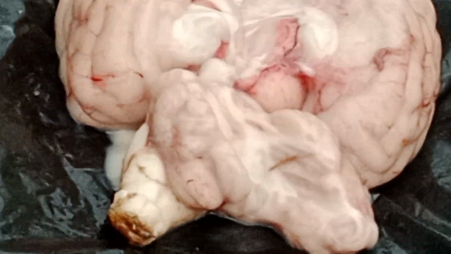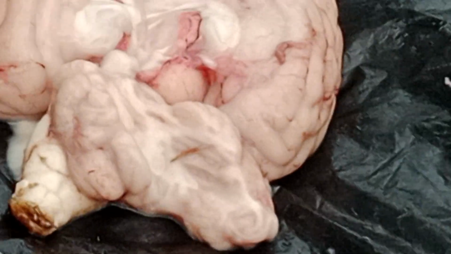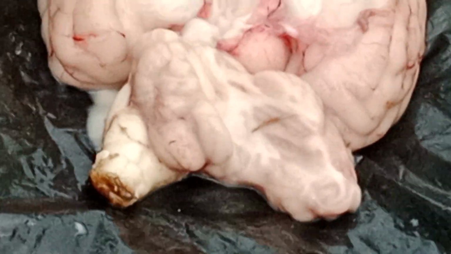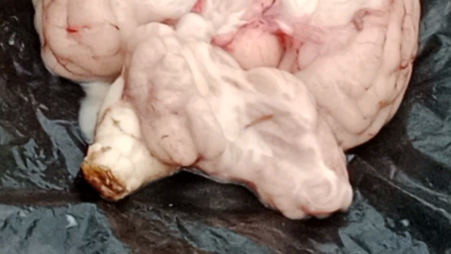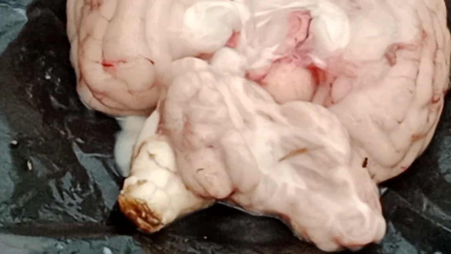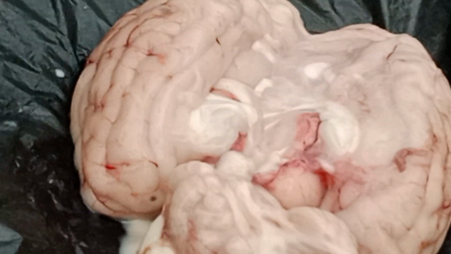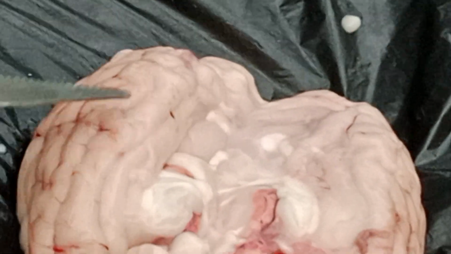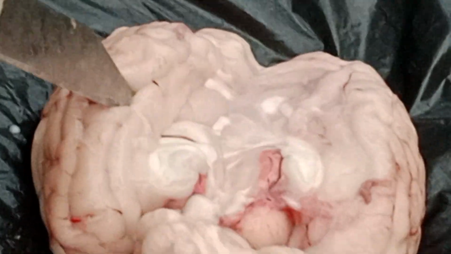And also in between, cerebrospinal fluid, CSF, is there. Understand? So these many degrees of safety are given. You can understand how delicate it is. Still the meninges are here, so when I am piercing also, it is not getting damaged. See here, simply, it can just keep it also.